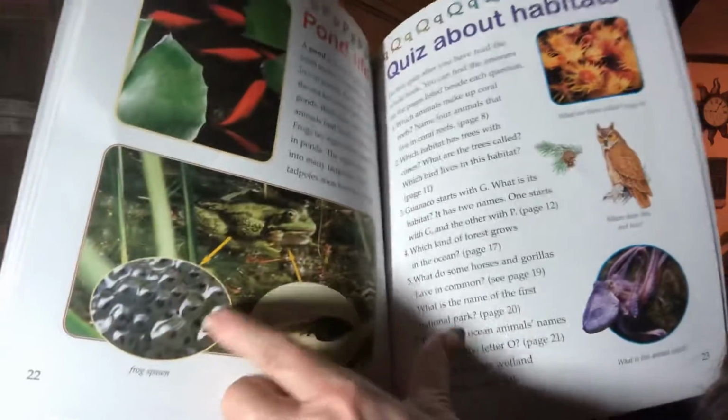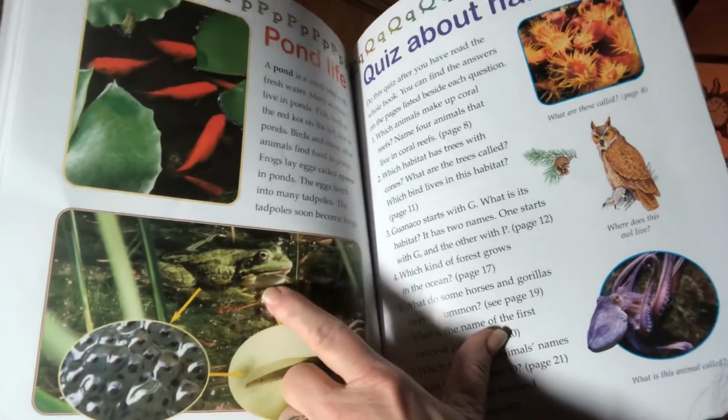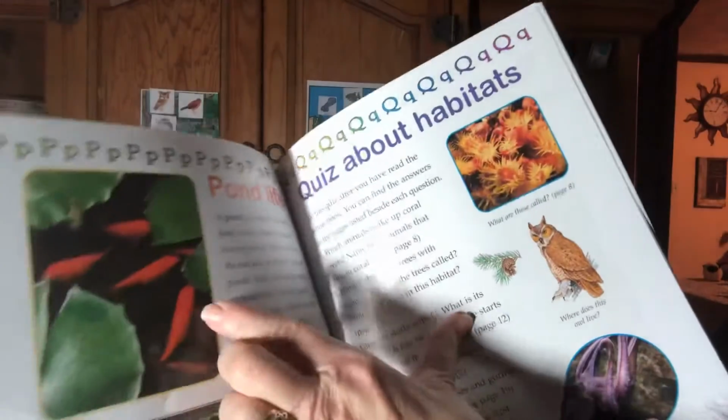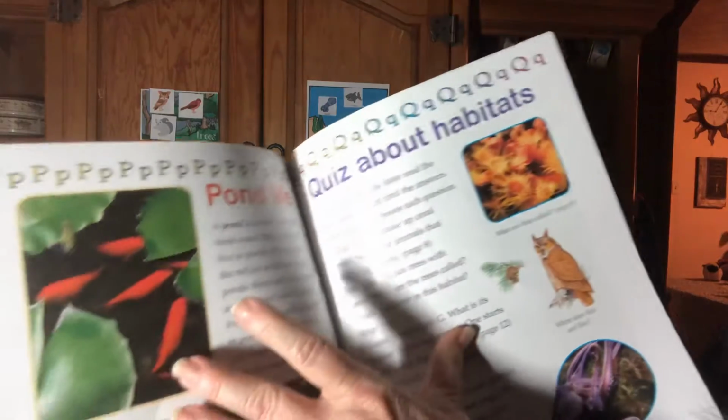So this is frog spawn. That is a tadpole, and there's a full-grown adult frog. And these kinds of fish are called red koi.